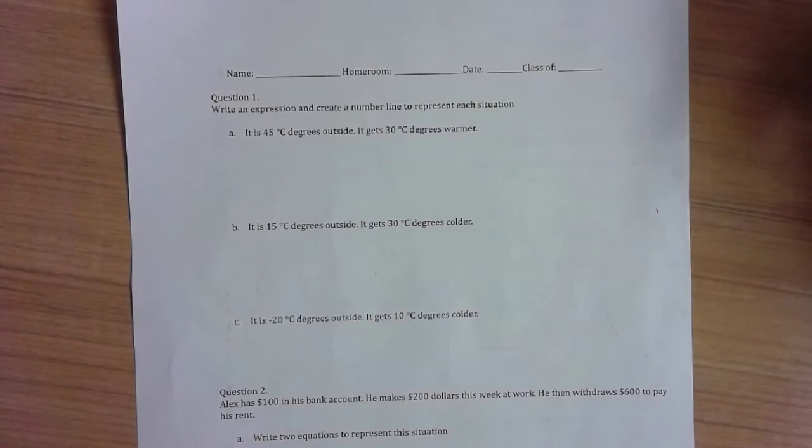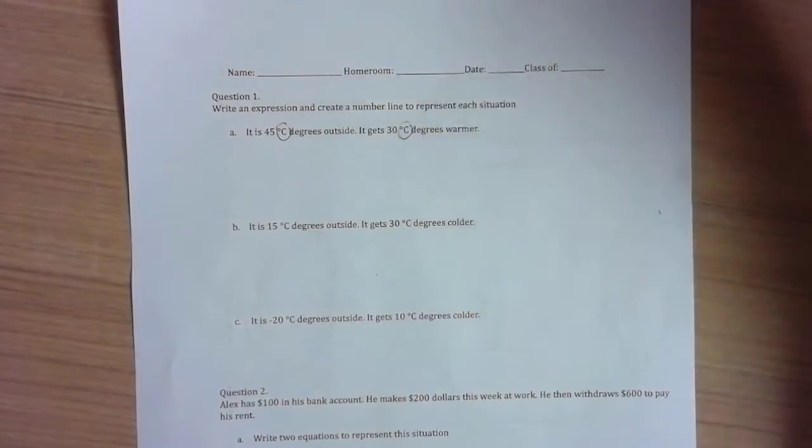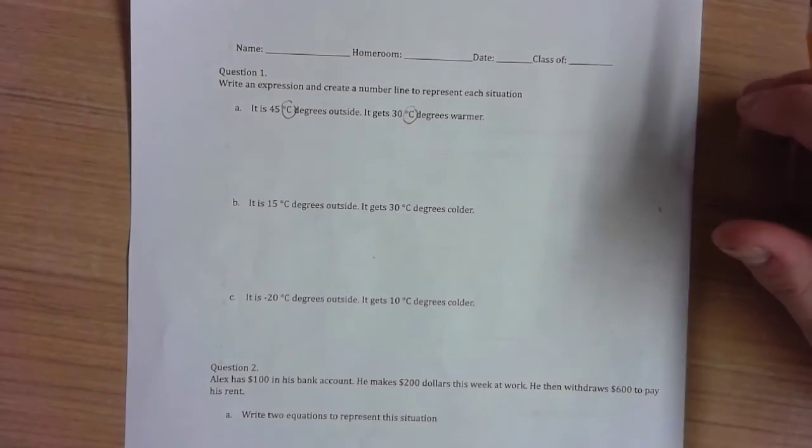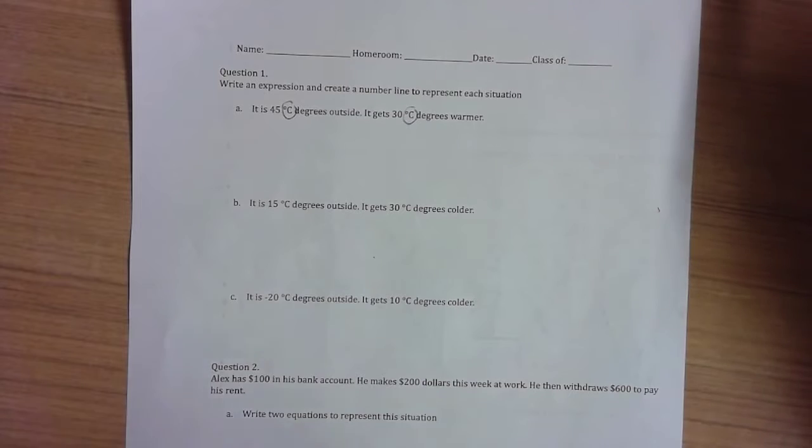So we're going to start with question number one. We have equations about degrees Celsius, right? The weather outside. Every morning you wake up, or you might have your parents have the weather on in the background, and you might hear them talking about how cold or how hot it is outside. So we're just going to be working with those in this example.